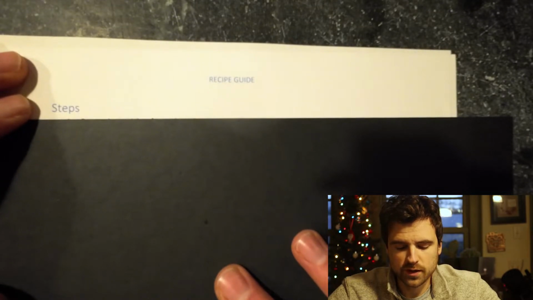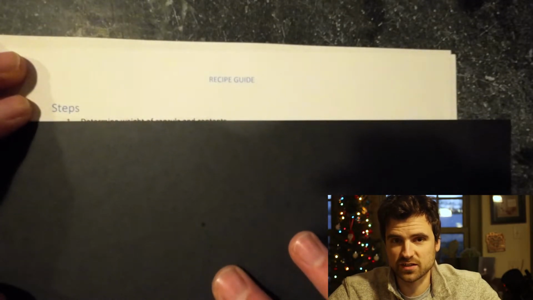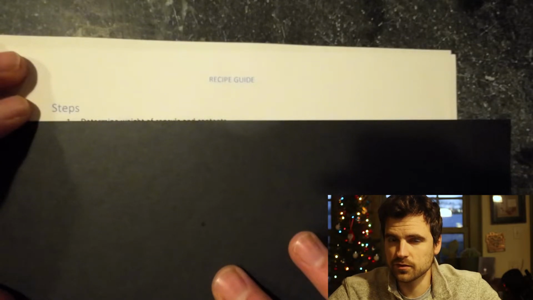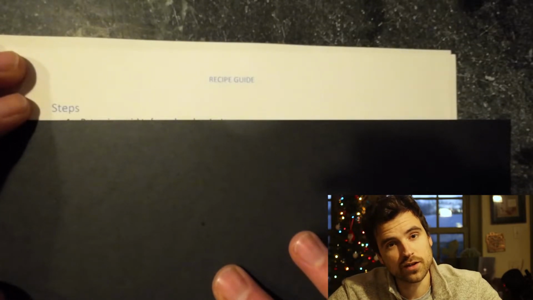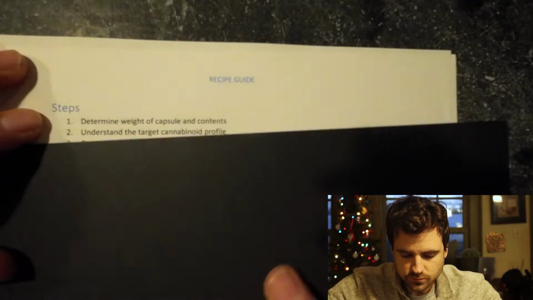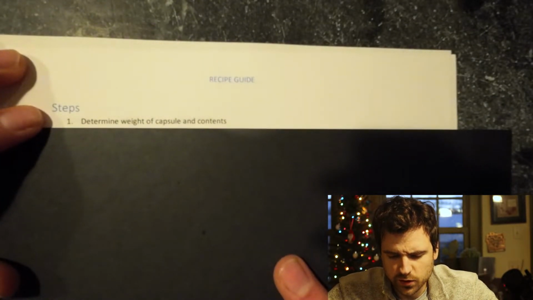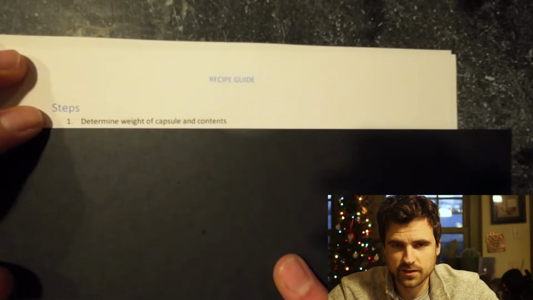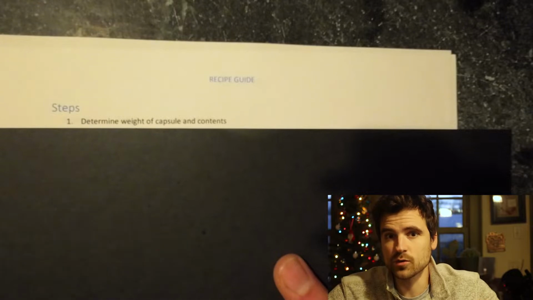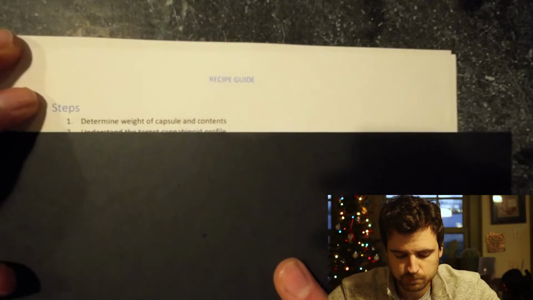So I've broken this down into 6 simple steps. Some of the steps are complicated, but reading them out, they sound pretty simple. So we're going to determine the weight of the capsule and its contents. I'm going to go over them briefly, and then we'll go into them more in depth.